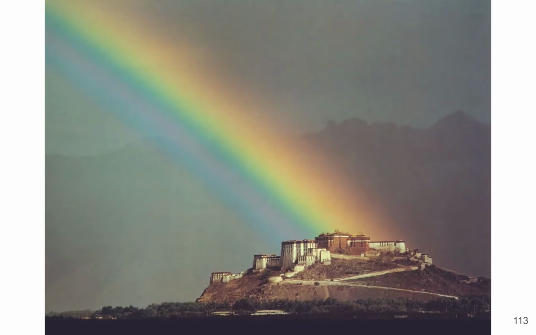There's a picture of the Winter Palace, the Potala Palace. I think it has 1,234 rooms.